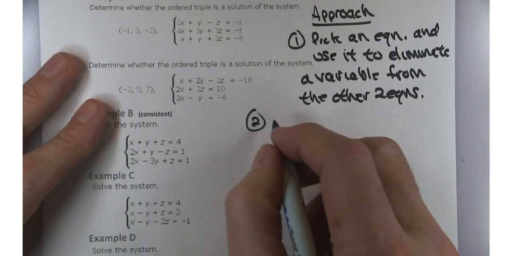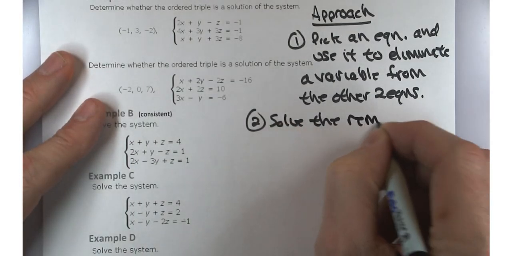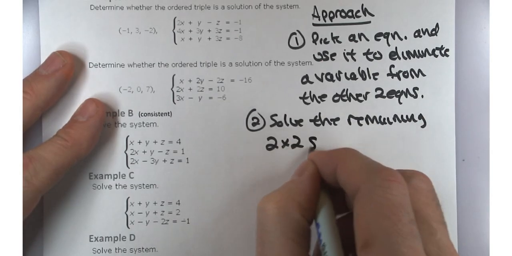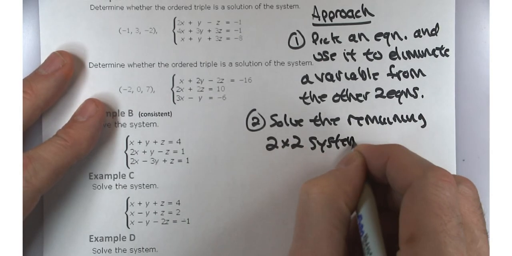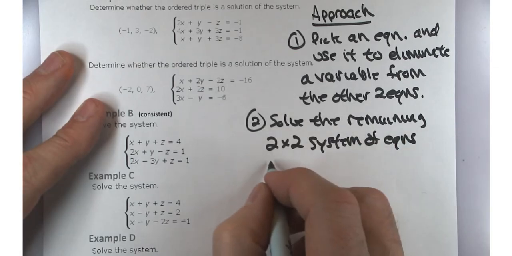So solve the remaining 2x2 system of equations any way you want.